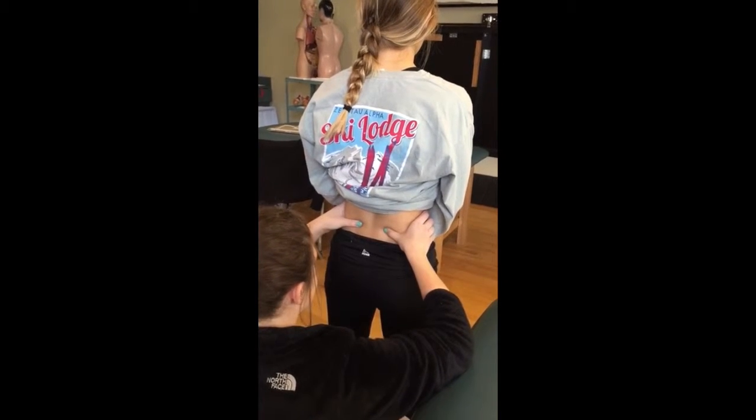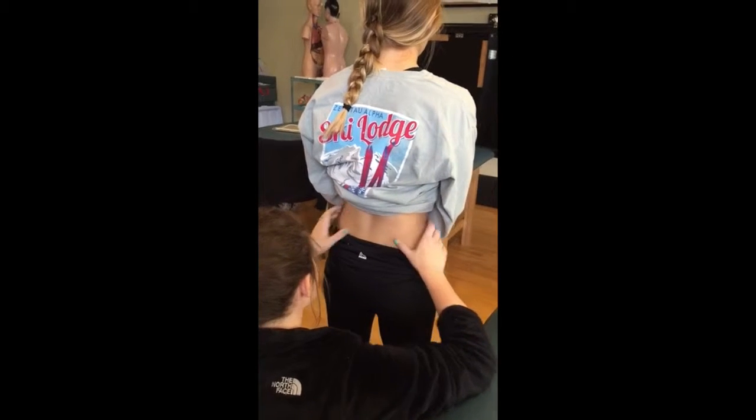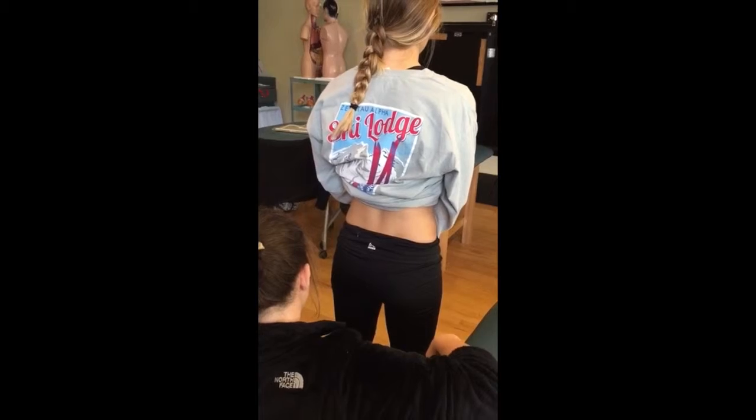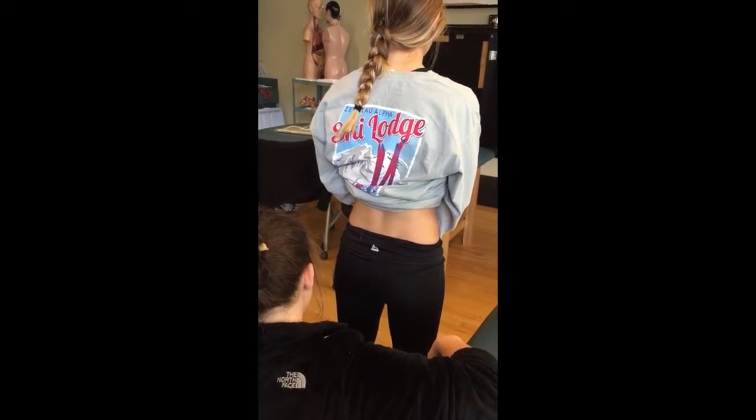If the posterior iliac spines are not level, the sacroiliac joints are asymmetrical, indicating fixation on one side or the other. This is the SI joint fixation test.